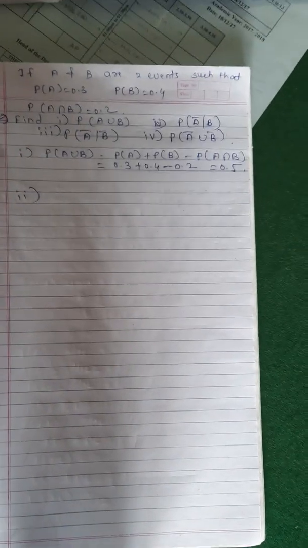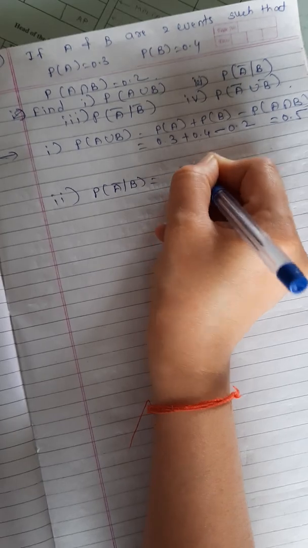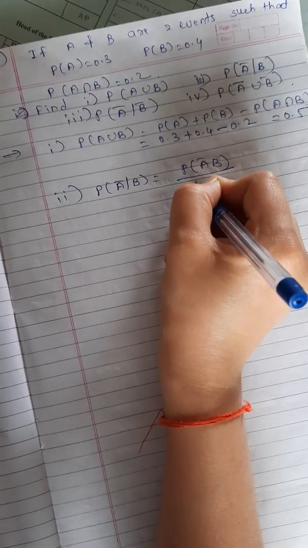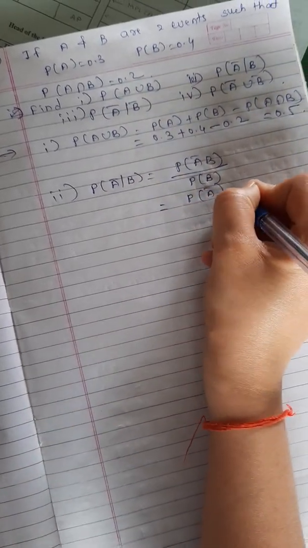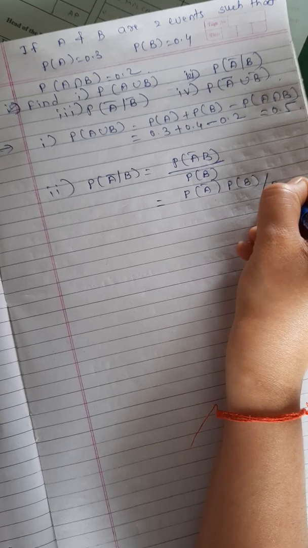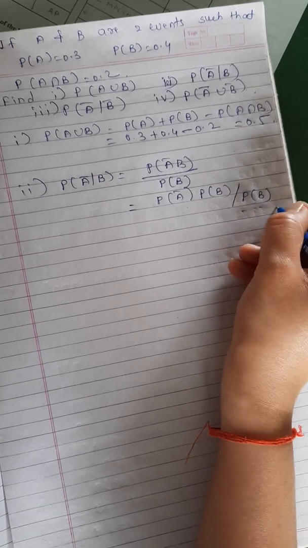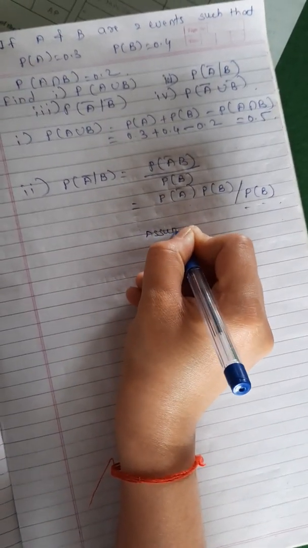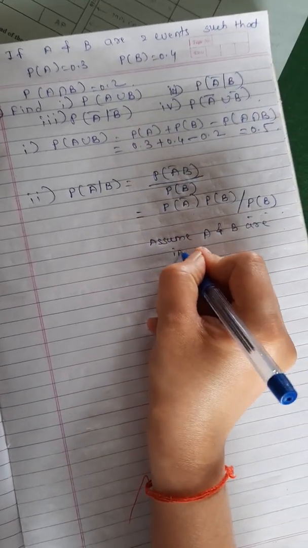Next is P of A bar given B. So it is P of A bar intersection B by P of B. We can write this as P of A bar into P of B divided by P of B. Now here assume A and B are independent events.